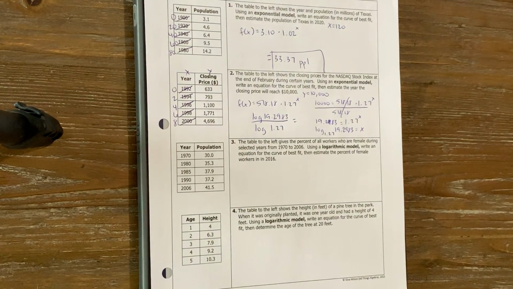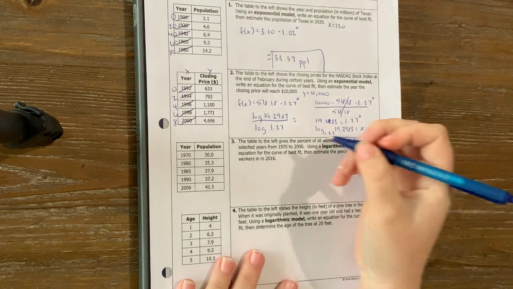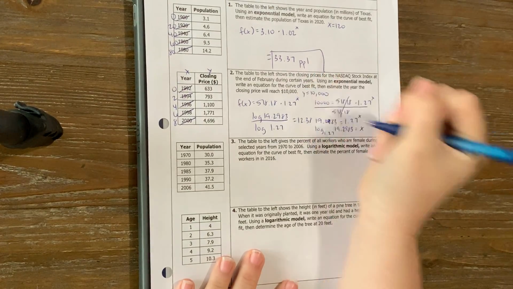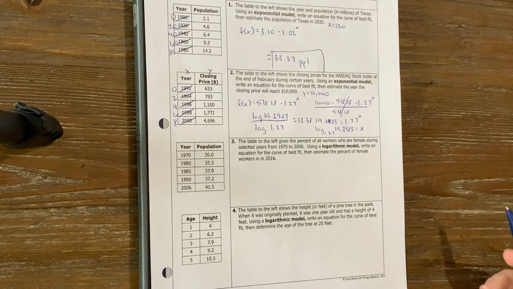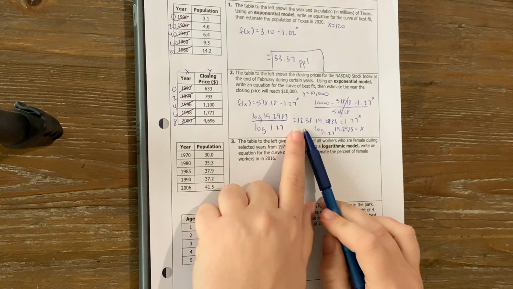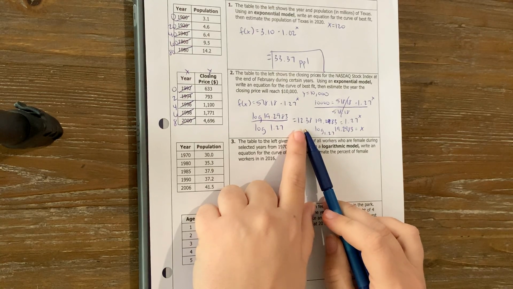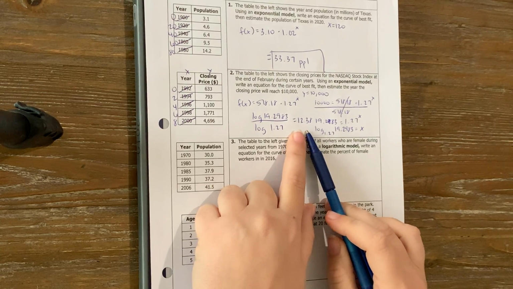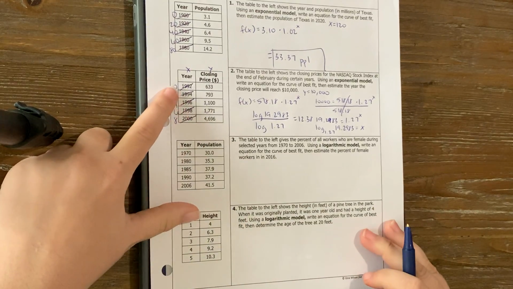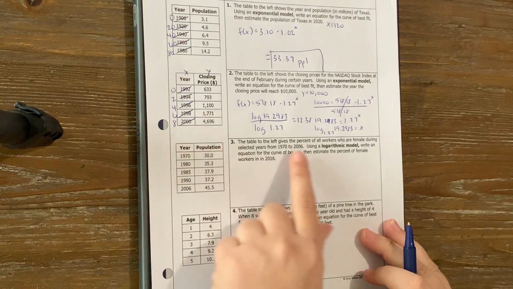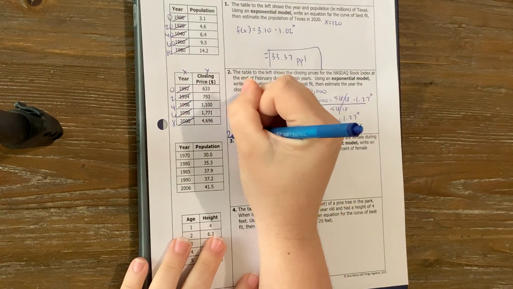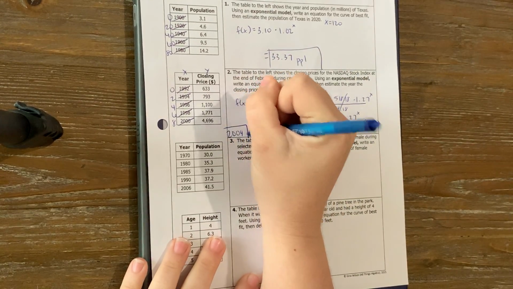Okay, whenever we type that in, you should end up getting around 12.38 is our x. So to figure out what year that is, well, 12.38 from 1992, that's going to be around 2004. So the answer is 2004.